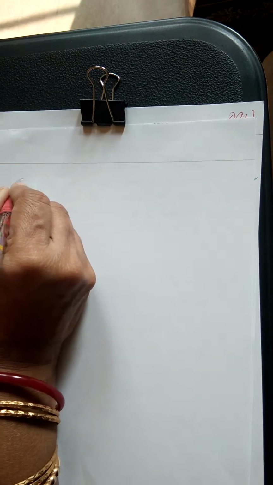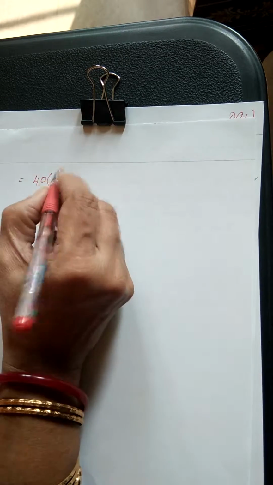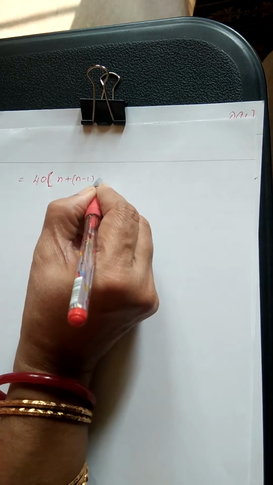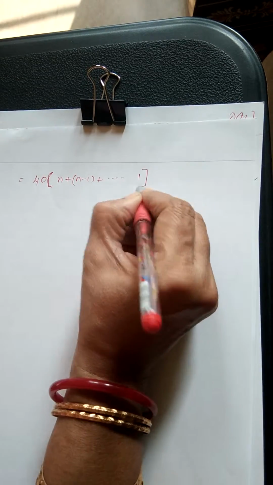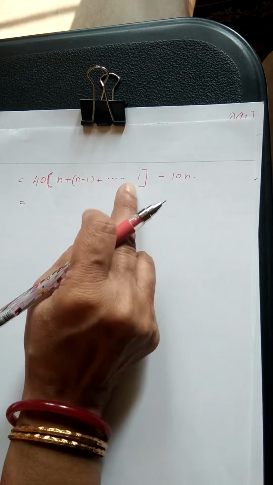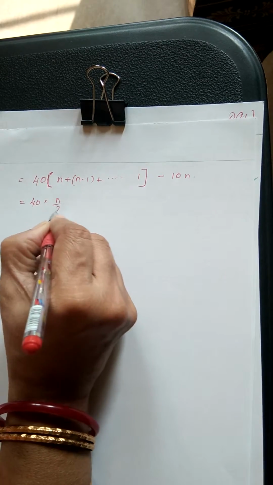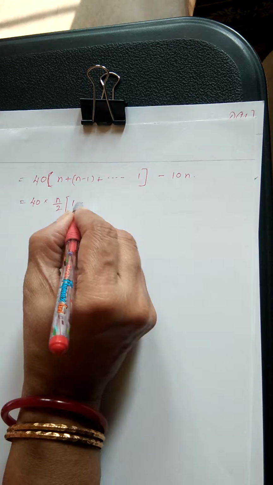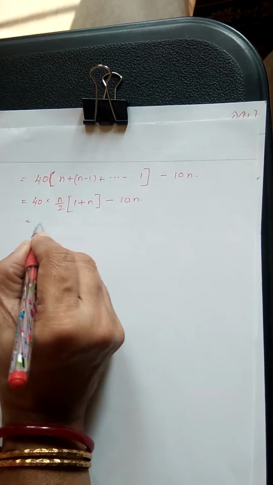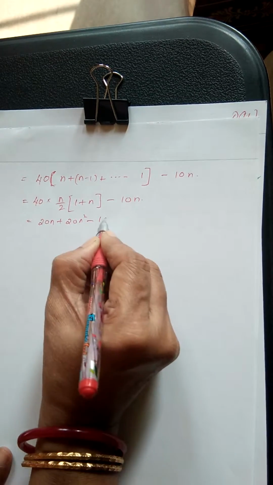So this is equal to, now I'll take 40 outside. So this will become n plus n minus 1 plus etc. 1, minus 10n. So this will become the sum of n terms. So 40 into n by 2 into 1 plus n, minus 10n. So this will become 20n plus 20n squared minus 10n.